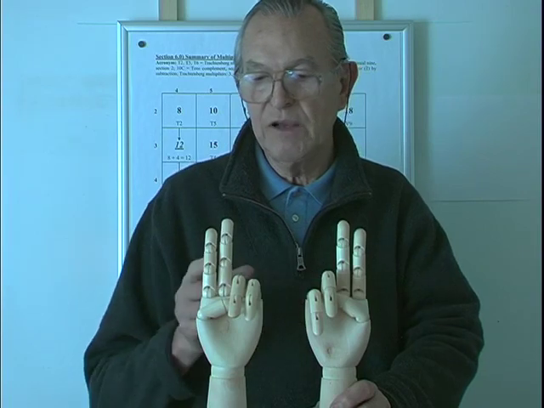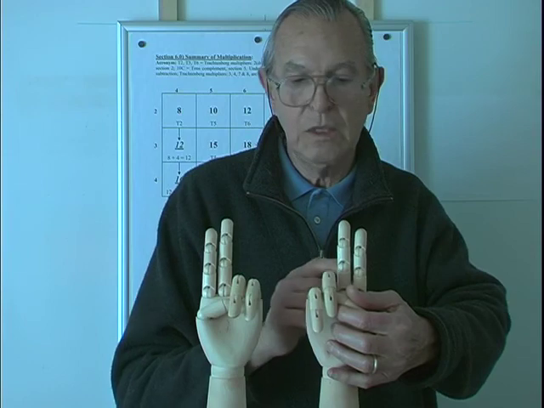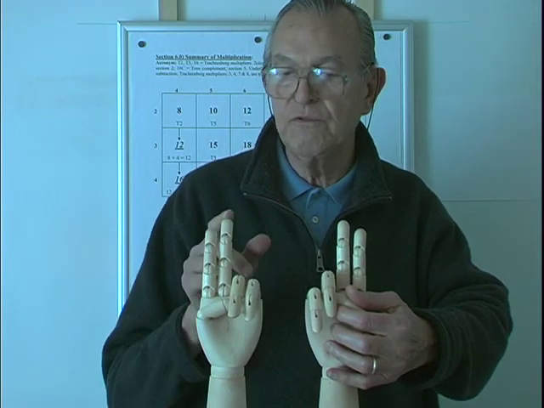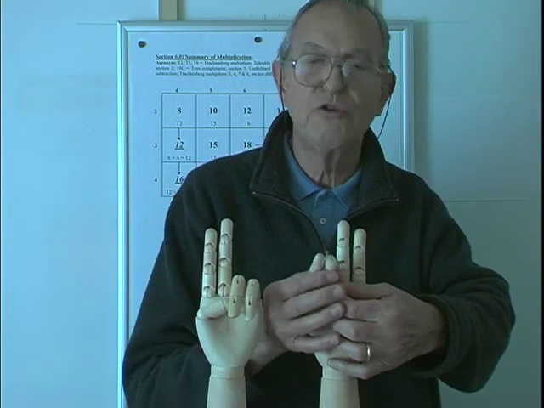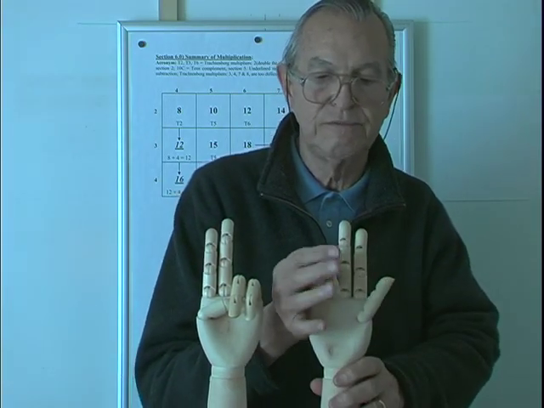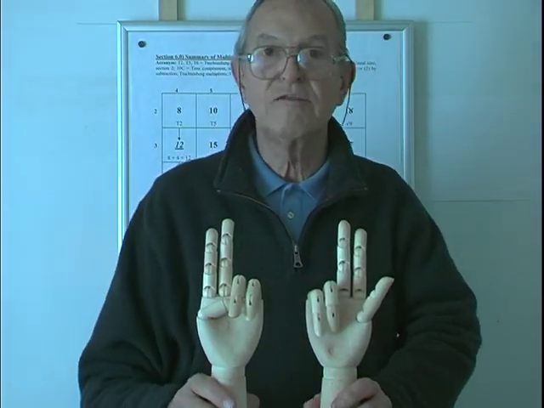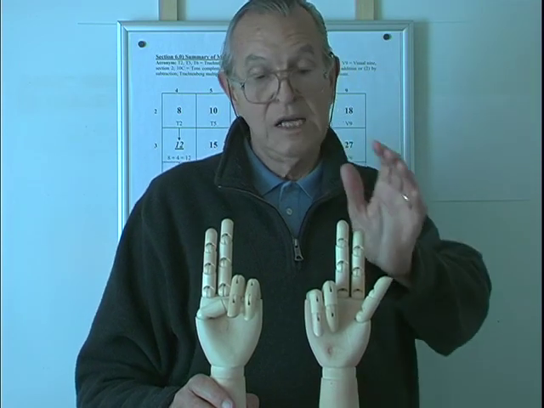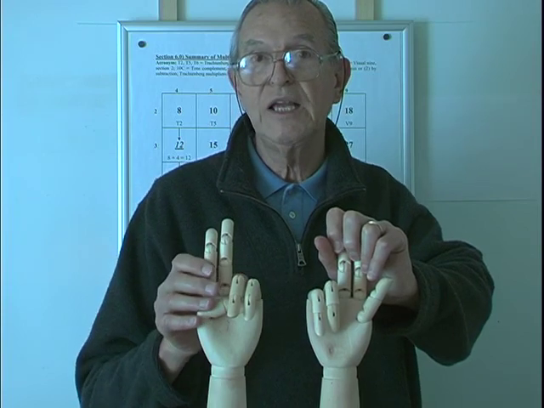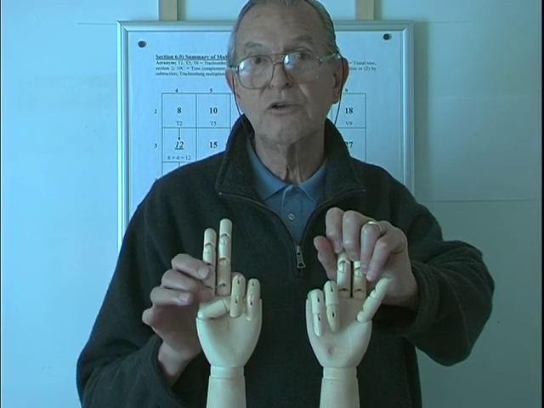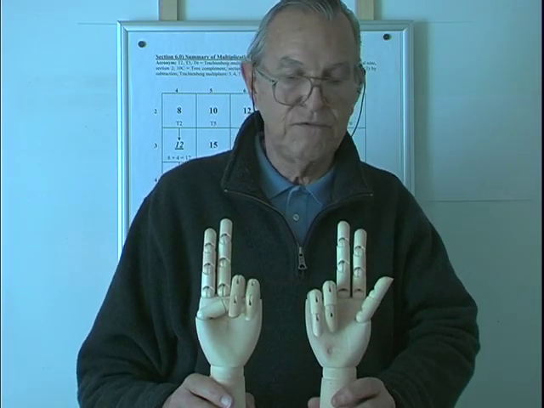5 times 5, I have 5 times 4 shown here. The count goes 1, 2, 3, 4. You're always going to start with the right hand and alternate. So there's 5. So I have 3 extended fingers on the right and 2 on the left. The sets are not equal. This right hand now represents a 5. The left hand is the tens place, so it's a 2 and a 5. So 5 times 5 is 25.